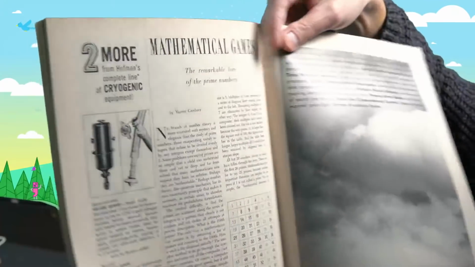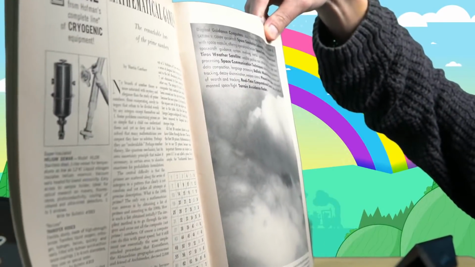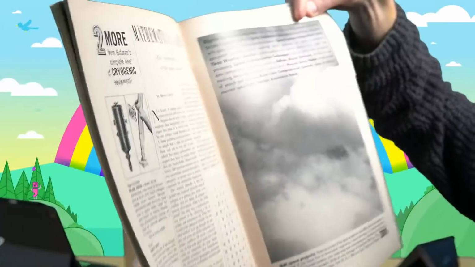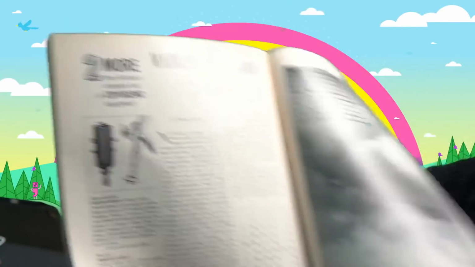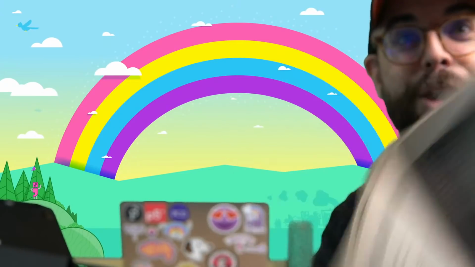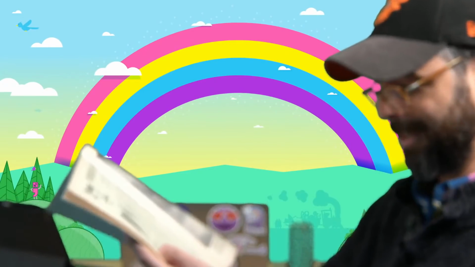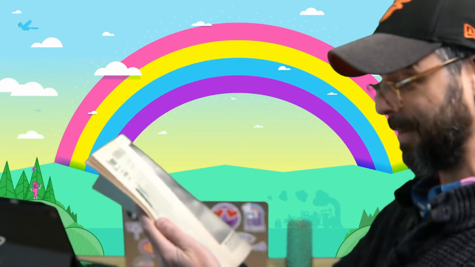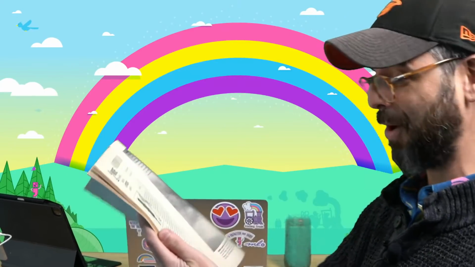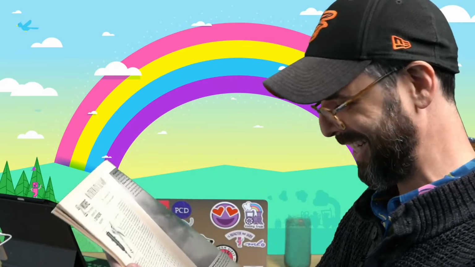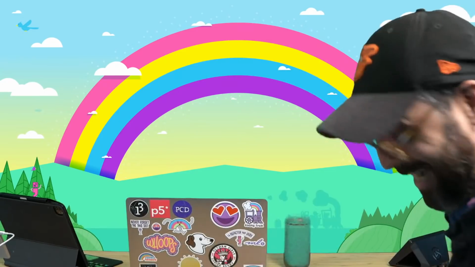The remarkable digital guidance computers used in Titan 2 and Titan 3, NASA Saturn 1 from IBM here. Two more from Hoffman's complete line of cryogenic equipment. Did you know that the Coding Train is sponsored by Hoffman Laboratories, Inc., the complete line of cryogenic equipment? No loss transfer hoses, flexible, sturdy, made of high-strength bronze. Transfers liquid oxygen, nitrogen. Okay, you get the idea.